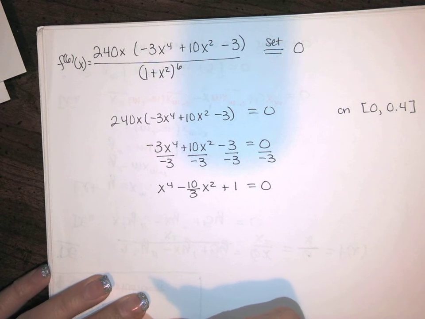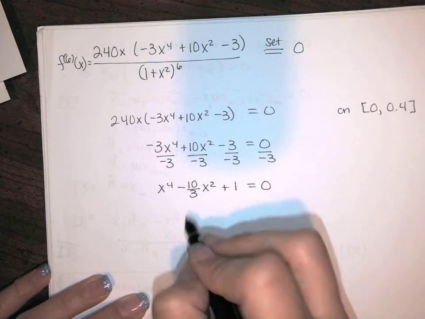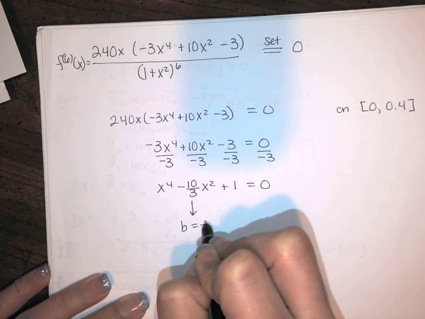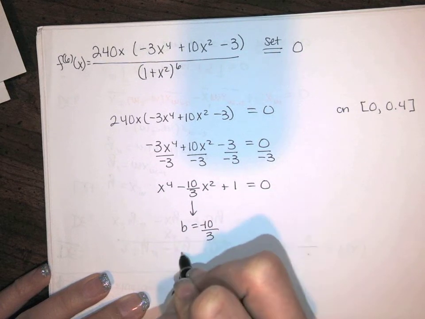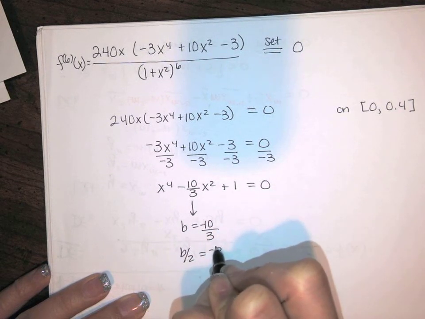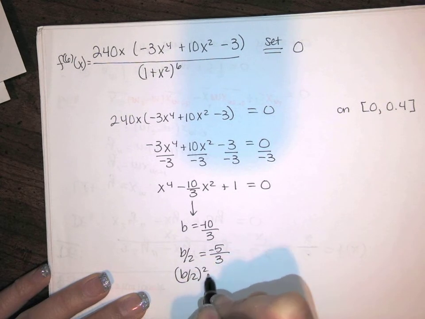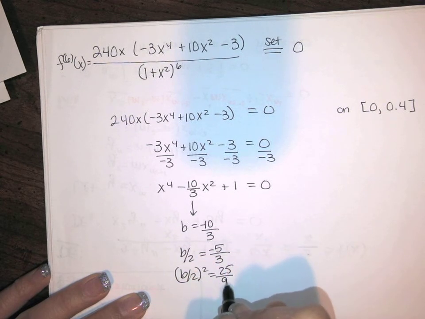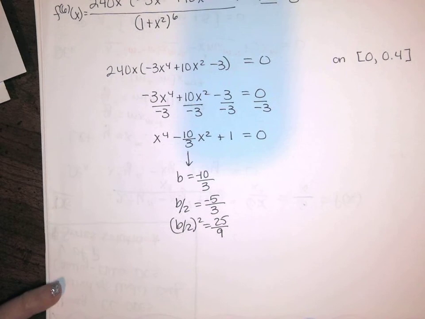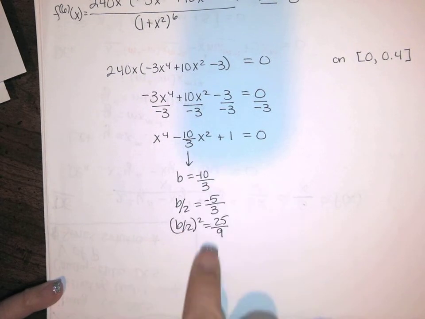Well, I think I can complete the square on this. So this is my b. Take half of b and square it. So it gives me 25 over 9. That's what I need to make this a perfect square.